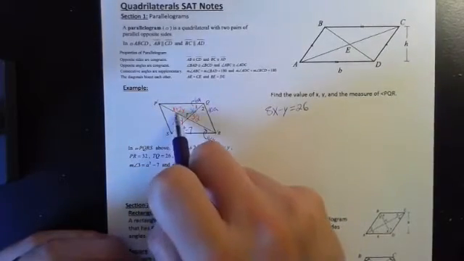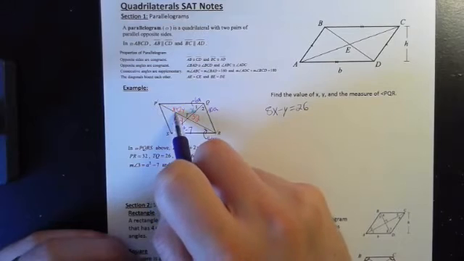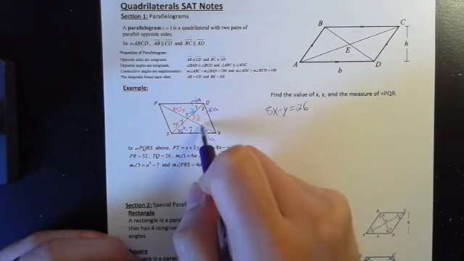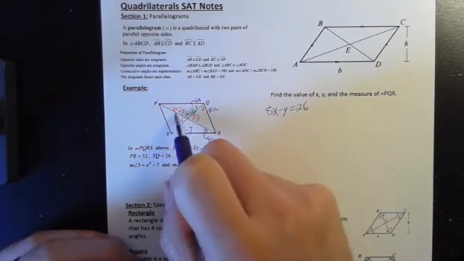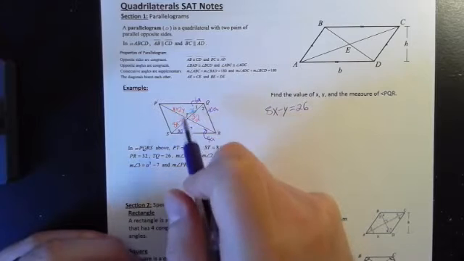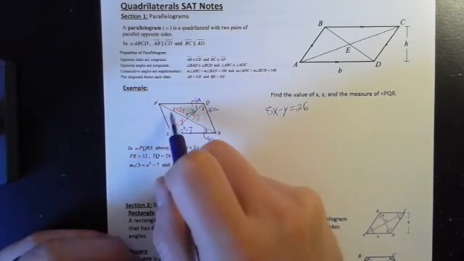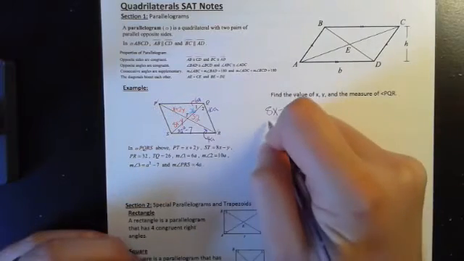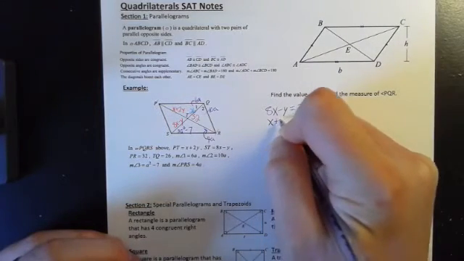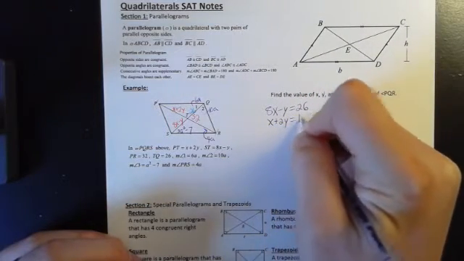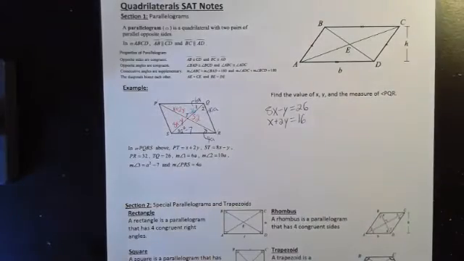Now we also know that PT is x plus 2y. We also know that PT and TR are going to be congruent, so we can either multiply x plus 2y by 2 and set it equal to 32, or we could divide 32 by 2 and figure out that PT is going to be 16. So we would have x plus 2y is equal to 16. Now what we need to do is figure out how we're going to solve this system of equations.